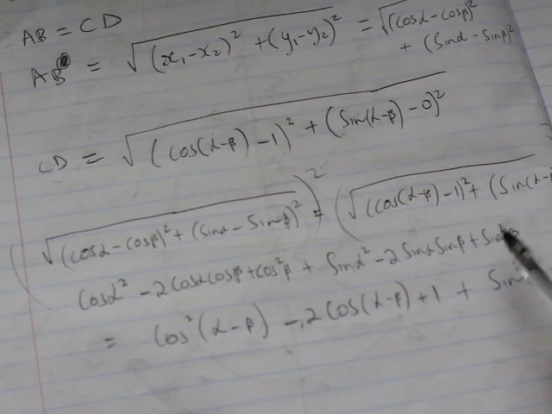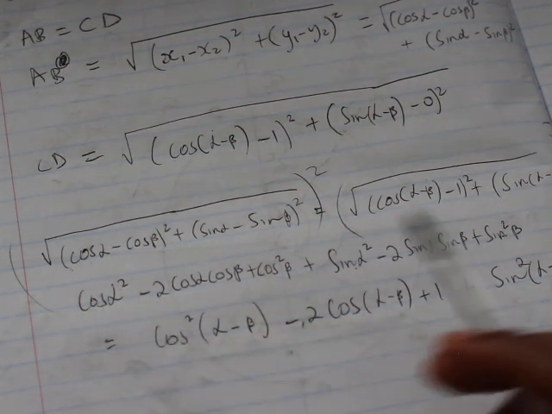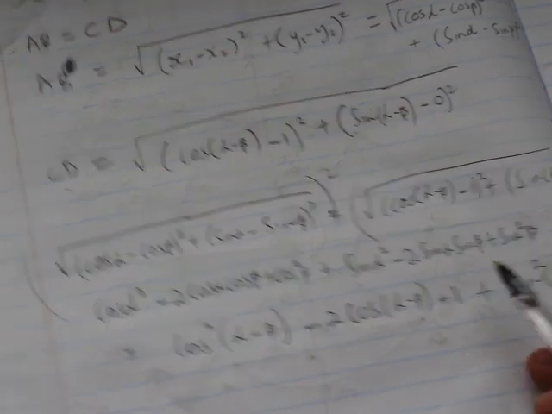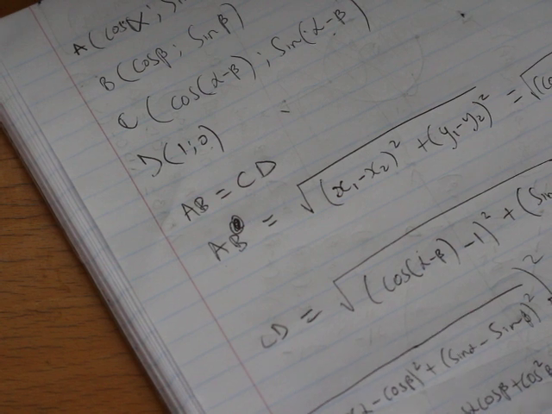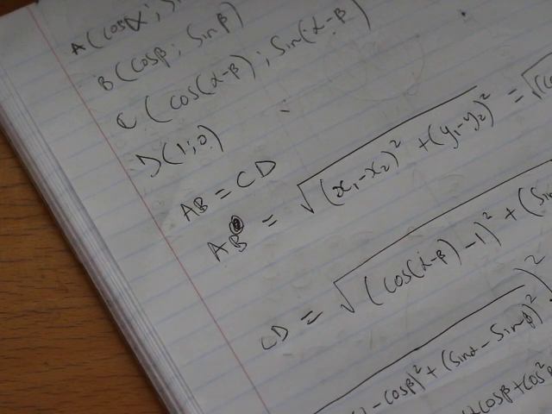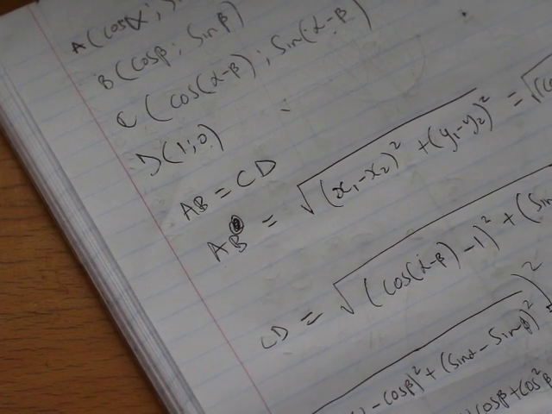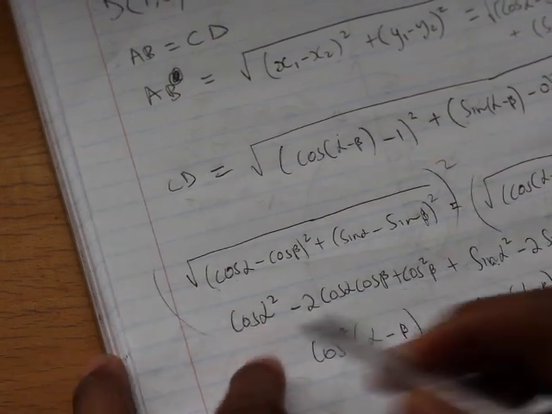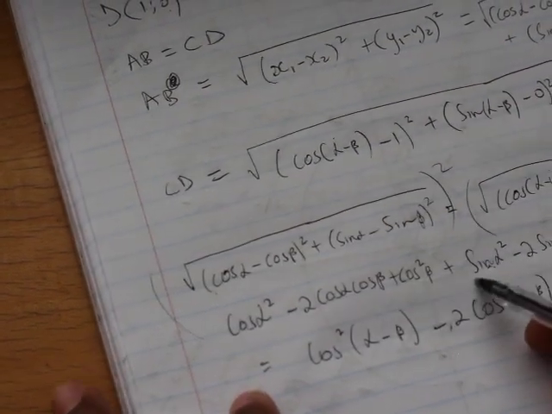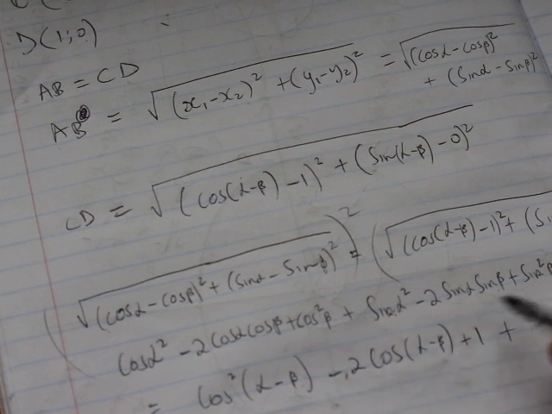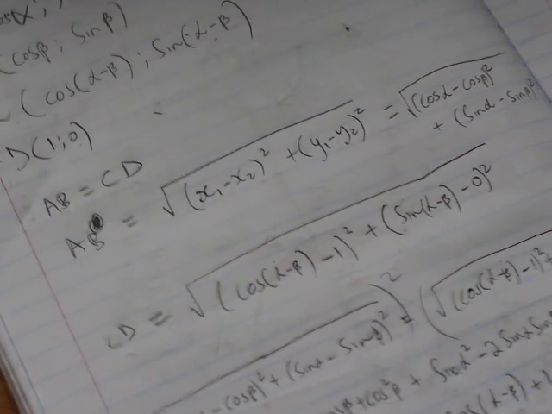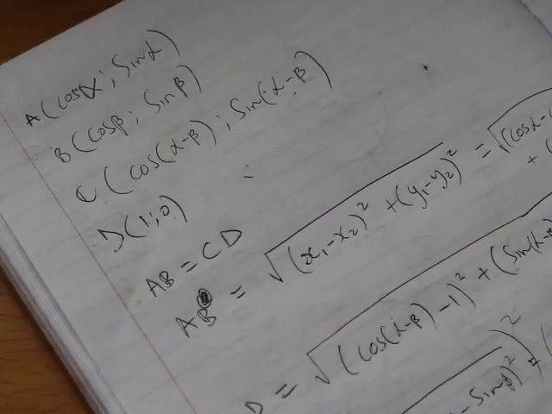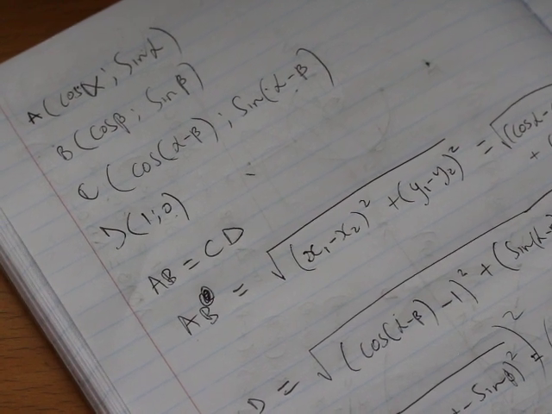Can you guys see that? So that's the square identity. So on the left hand side, this and that give us a 1, this and that give us a 1. So 2 1s, that's just 2.